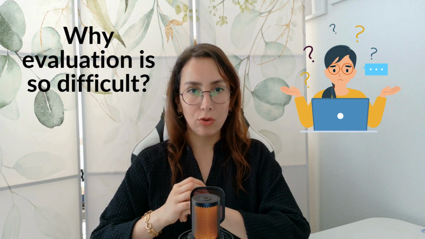Let's start with the obvious question: why is evaluation so difficult in the first place? Well, large language models introduce challenges that traditional machine learning approaches and software testing haven't dealt with before. Let's go through them one by one. First, the output is non-deterministic. It means that when you use the same model and the same prompt, the output is different from one time to the next. Second, multiple outputs can be correct. When you ask an LLM to summarize something for you, all of the summaries can be correct and valid, and there is no one single correct output.